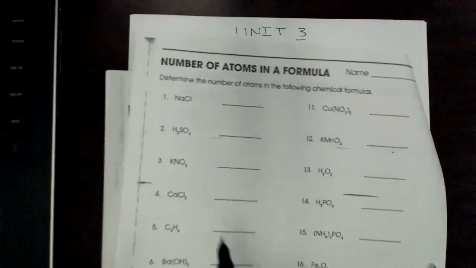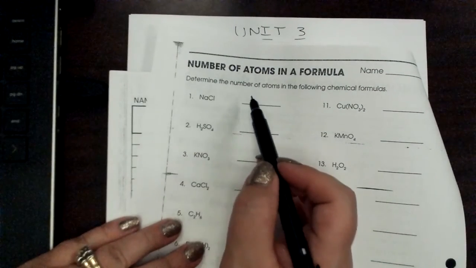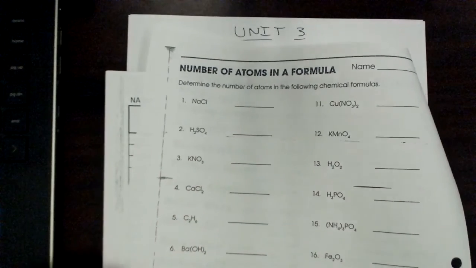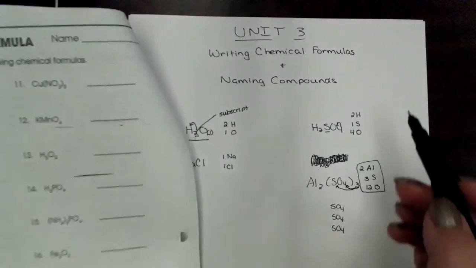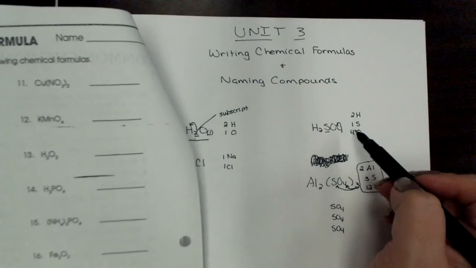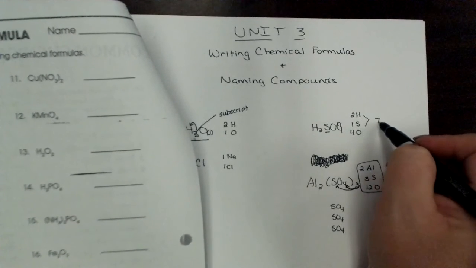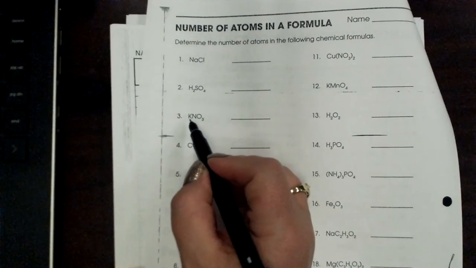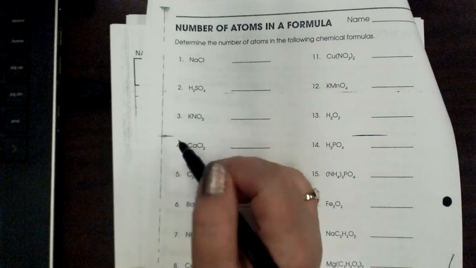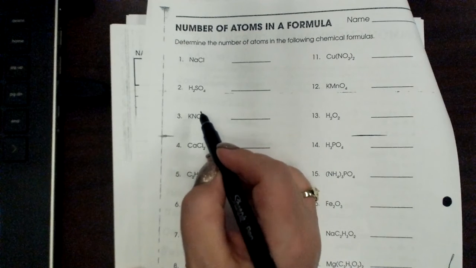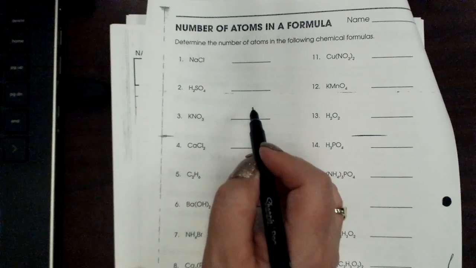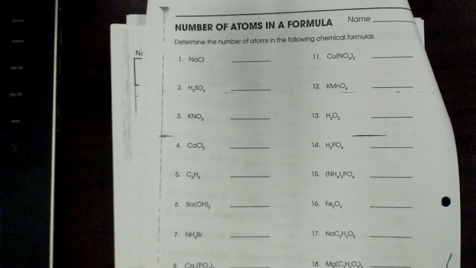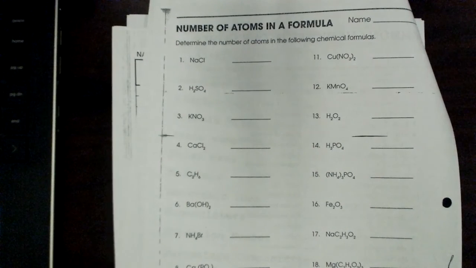And then I want you to work on this. And we've been doing this right now. Like, for instance, NaCl, 1 sodium, 1 chlorine. So there's 2 atoms right there. We just did this one, H2SO4. So 2 hydrogens, 1 sulfur, 4 oxygens, for a total of 7 atoms in that molecule. So I want you to go through, let's look at this one right here. 1 potassium, 1 nitrogen, so that's 2, and 3 oxygens, so 2 plus 3 would be 5 atoms, okay? So I want you to go through and complete this page as you play around with chemical formulas and learn a little more about them.